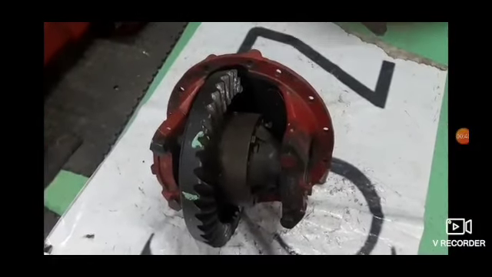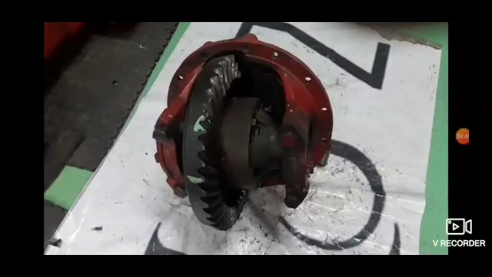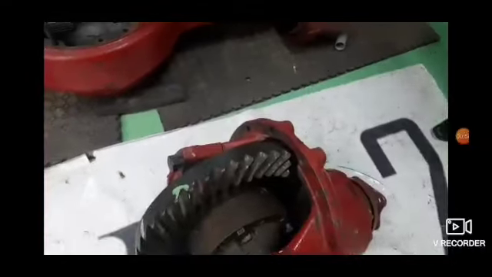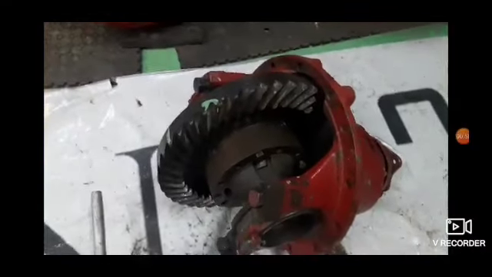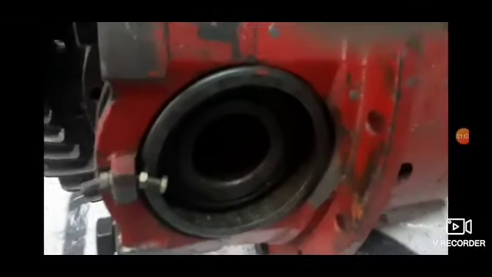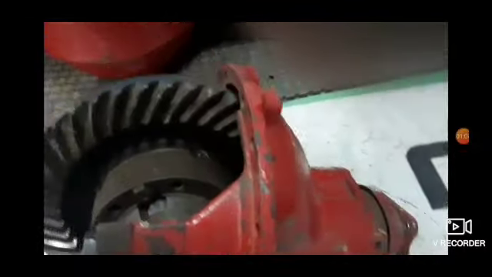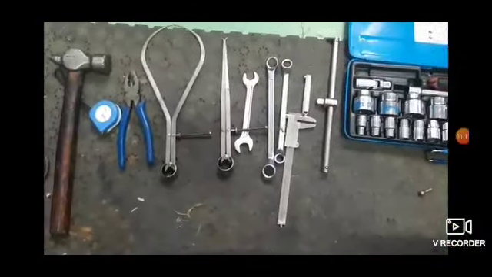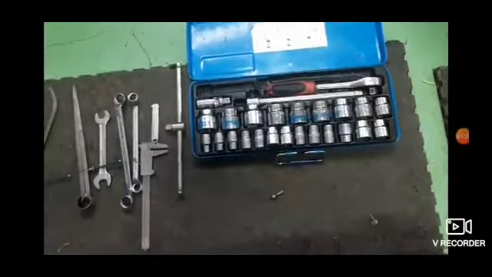So here we are going to consider the case of dismantling and assembling the differential. What is the aim of the given experiment? It is to determine and identify the parts of the differential by dismantling and assembling it. What components do we require? We require an automobile differential, which is an Ashok Leyland differential. The tools we require are the panel gauge, ratchet box, socket, screwdriver, and different hammers. These are sufficient for dismantling and assembling the given differential of an automobile.